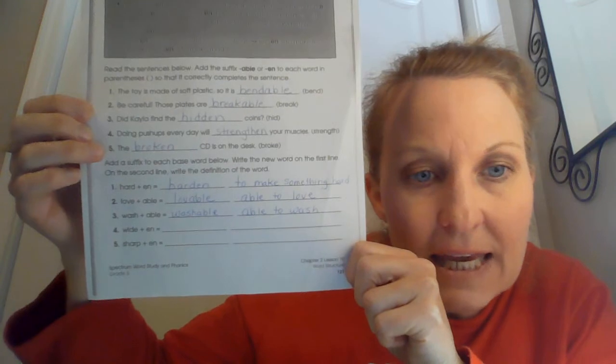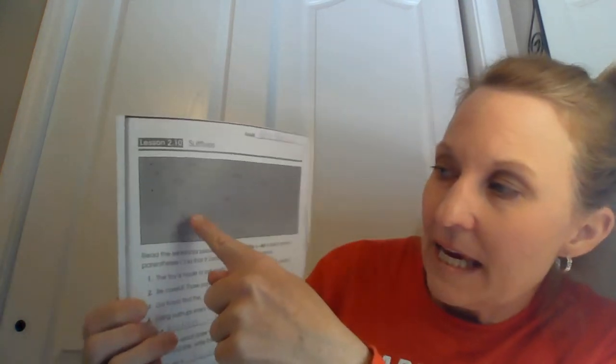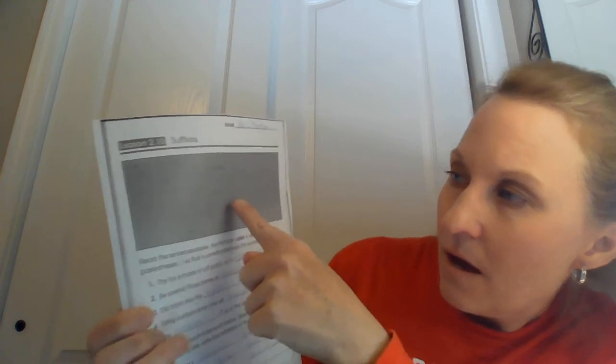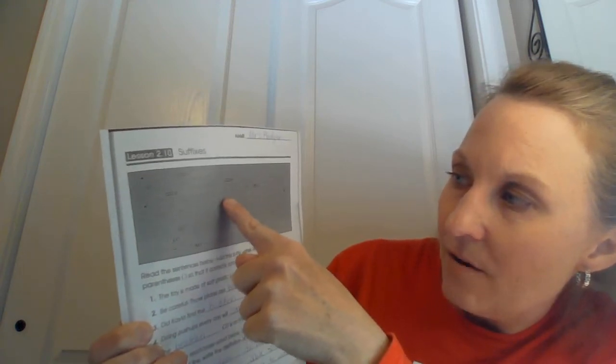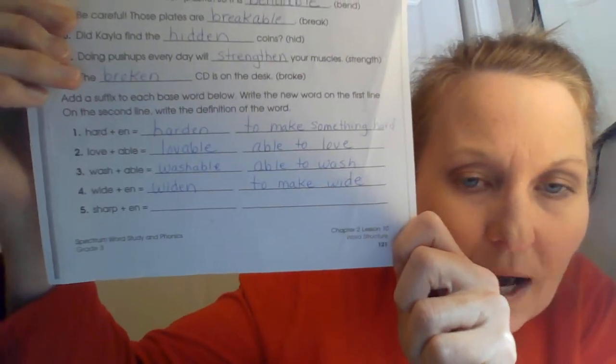Okay, number 4, wide plus EN equals widen. So write widen. And then EN means made of or to make. So widen means to make wide. Widen means to make wide.